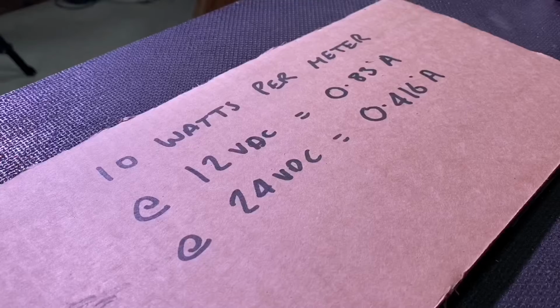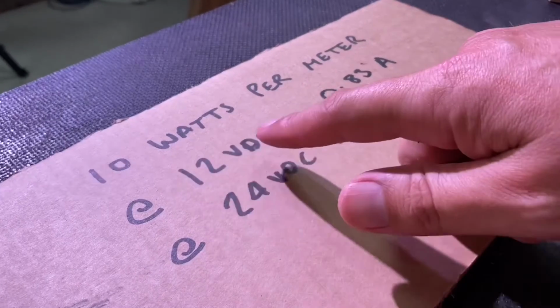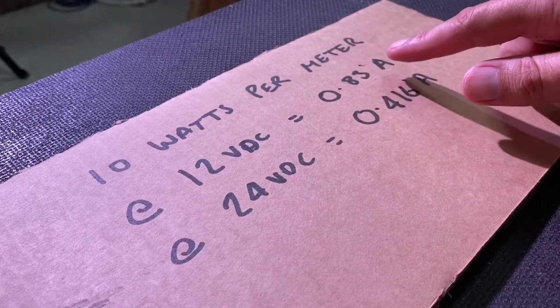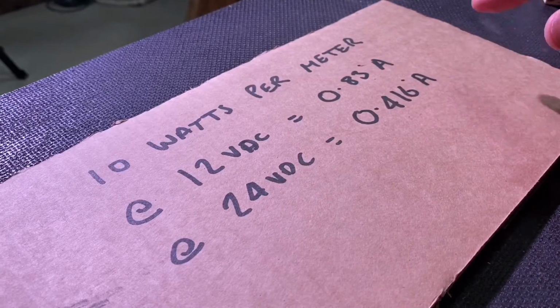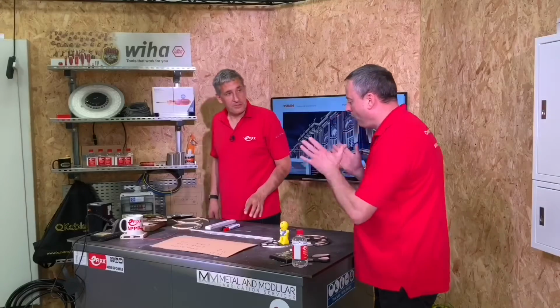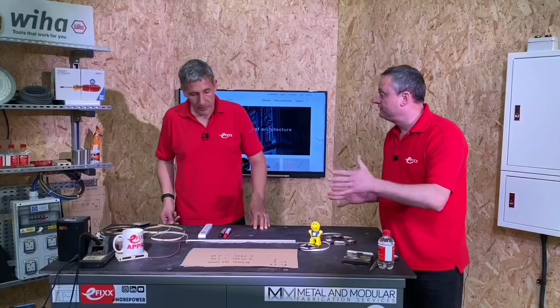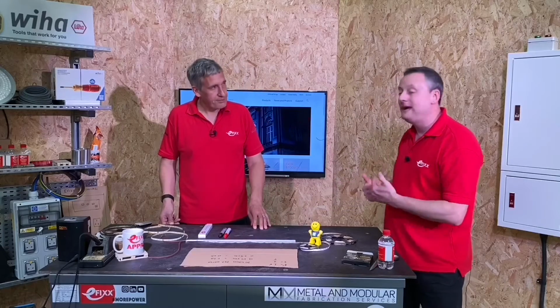At 10 watts per meter, running at 12 volt DC, the current in the strip is 0.83 amps. Step up to 24 volts DC, that changes to 0.416 amps. So how does that benefit the installation that we've done? If we install a 24 volt LED strip, what's the benefit to the user?